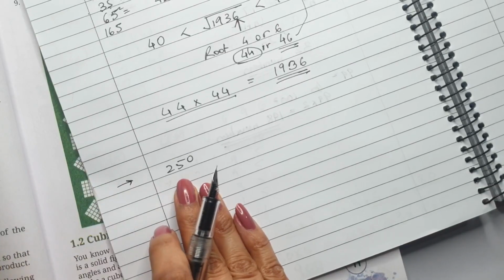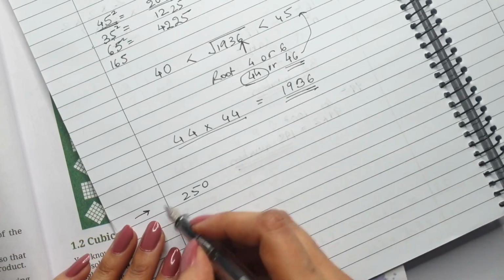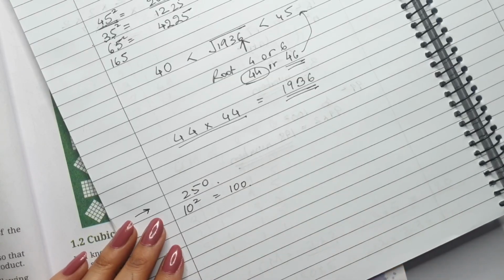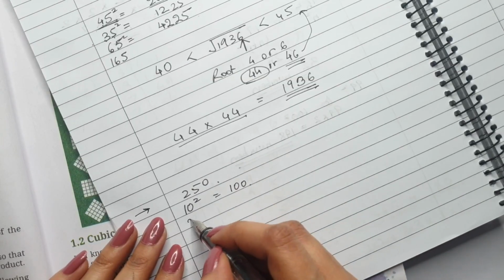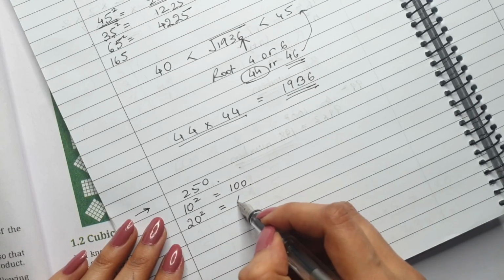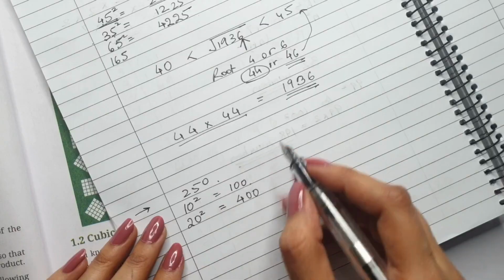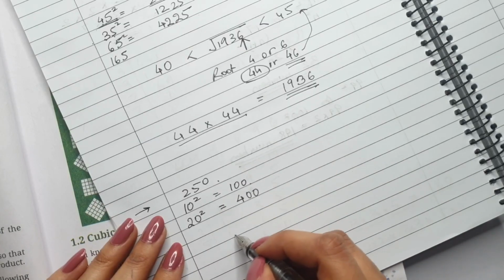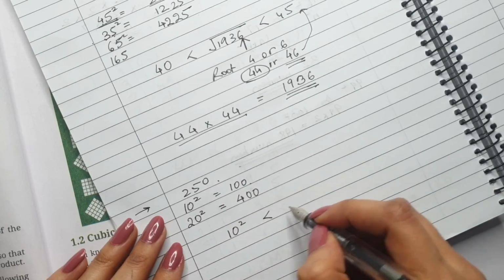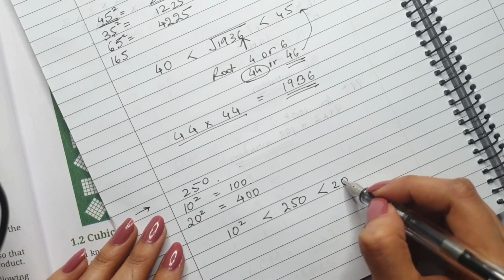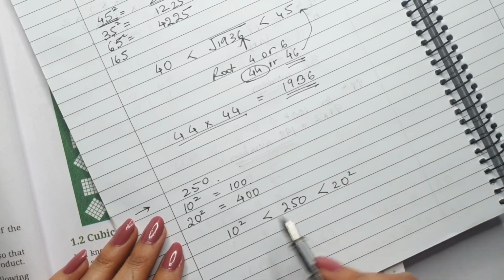Once again, we will do the same thing. We know again that 10 square is 100, which is less than 250, right? 20 square is 400, and this is more than this. Okay. So we now know that there is 10 square, then there is 250, and there is 20 square, which means that it has to be somewhere between it.